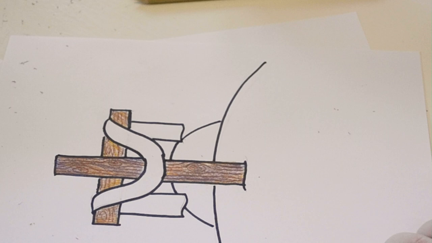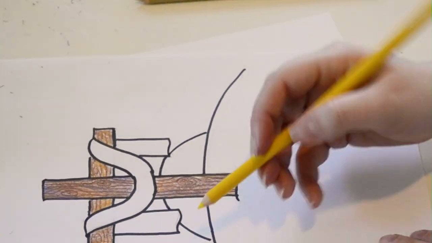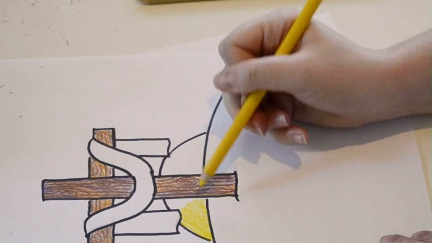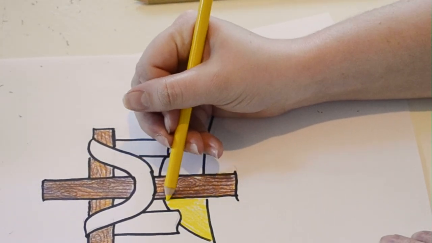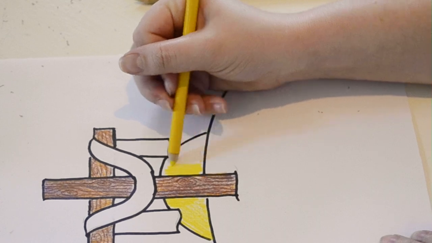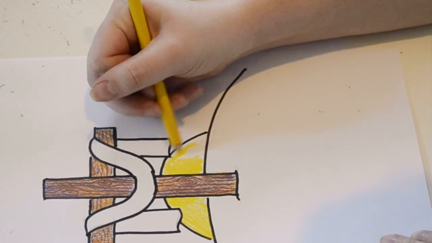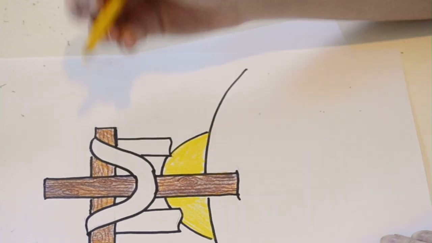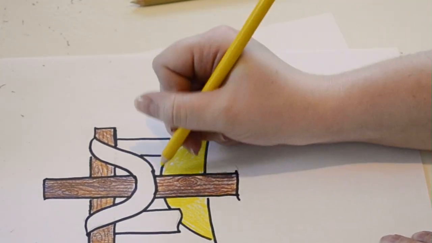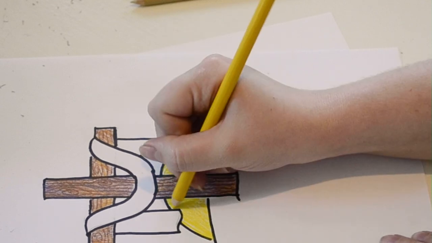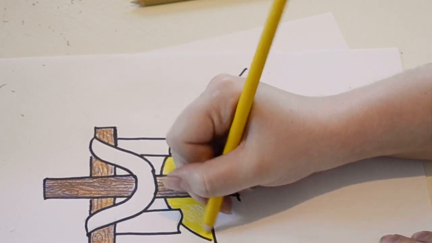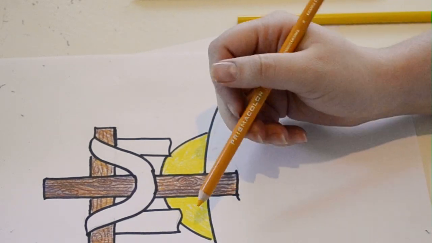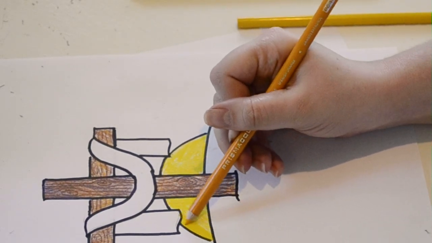Okay. Now for my sun, I'm gonna do a classic yellow. And I'm gonna mix in some yellow orange around the edges.